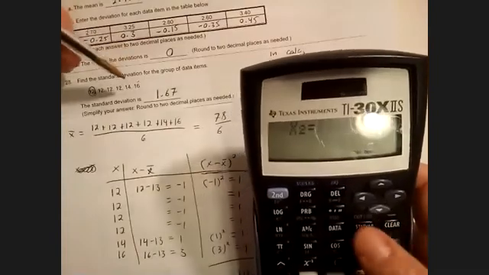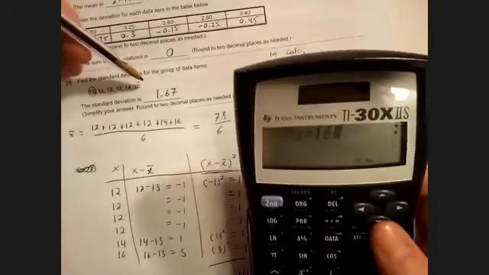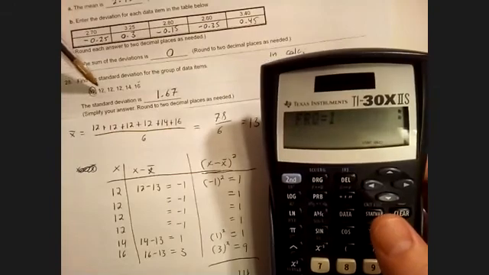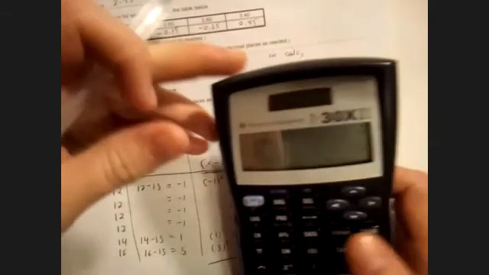Now I can move on to 14. It shows up once, and then 16 shows up once. Now I could have done 12 frequency 1, 12 frequency 1, etc., but it's quicker to do this. I got everything in there. I'm going to do stat var.